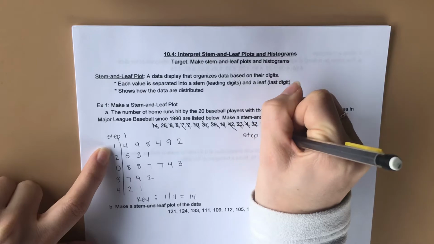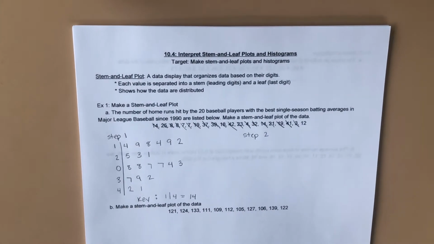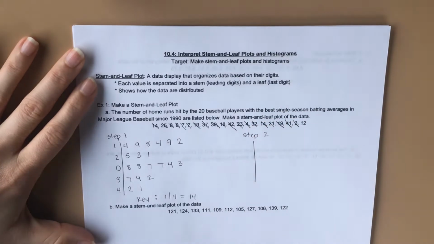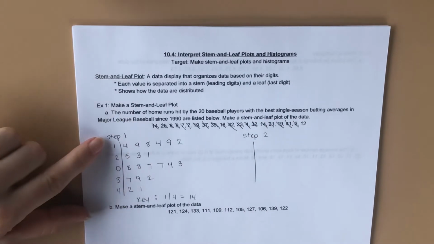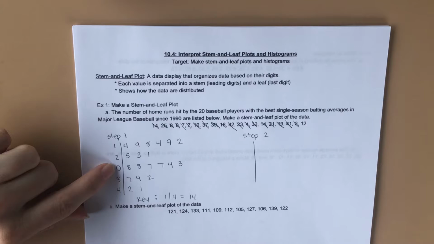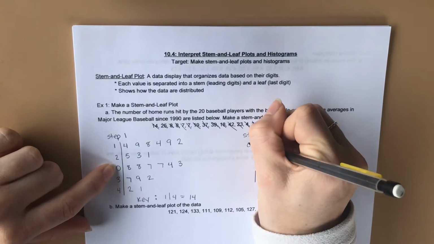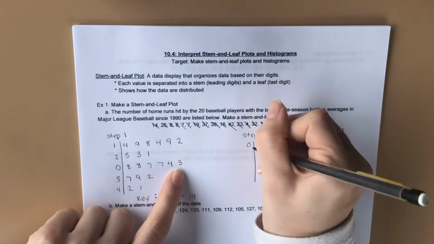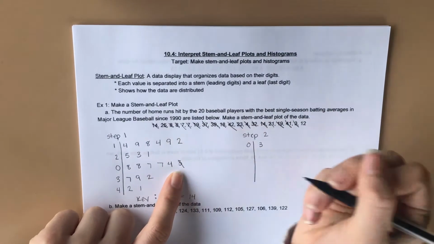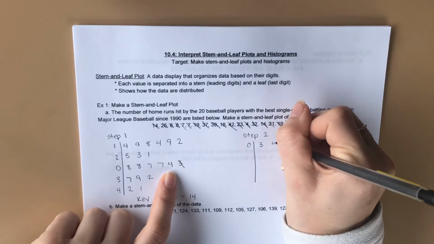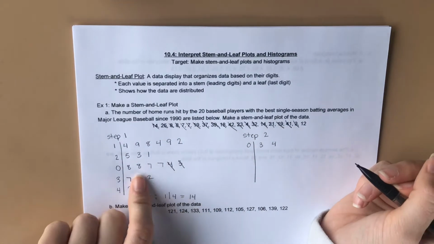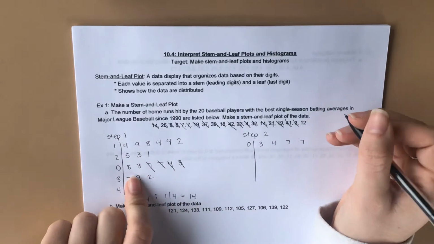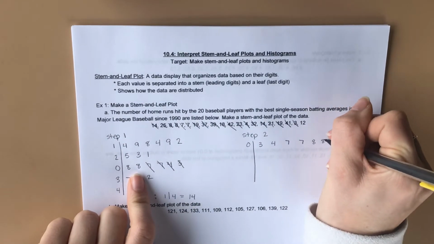Step 2 then, we are just going to put all of these numbers in order. So draw your vertical line again. I'm looking here, my lowest number is a 0, so we're going to write 0 first, and then we're going to order these. So looking here, smallest number is 3, and then I have a 4, 2 7s, so 1, 2, and then 2 8s, 1, 2.